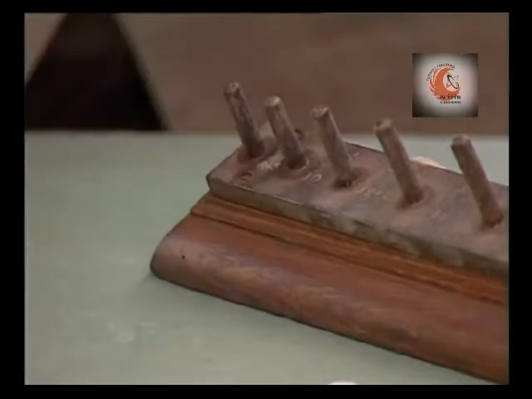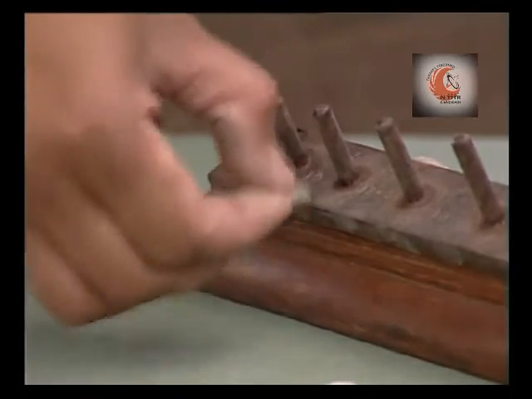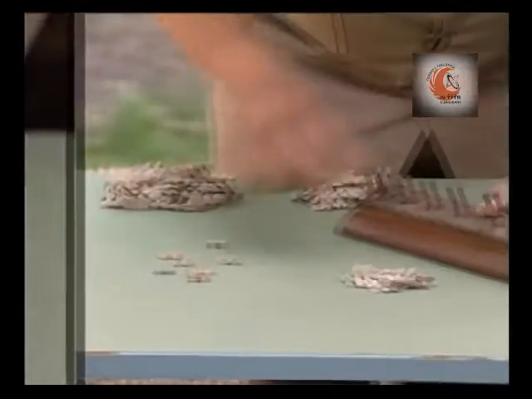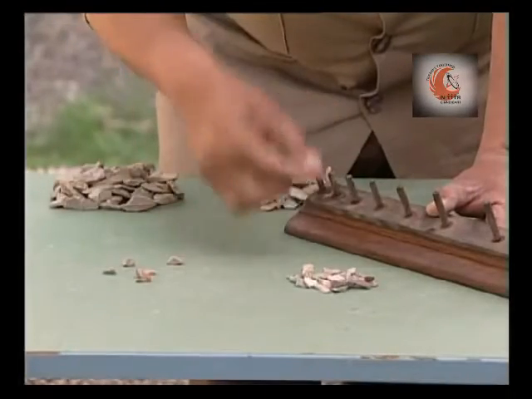The same procedure is followed for aggregate retained on subsequent sieves, that is 10 mm sieve and 6.3 mm sieve, and their corresponding weights recorded.